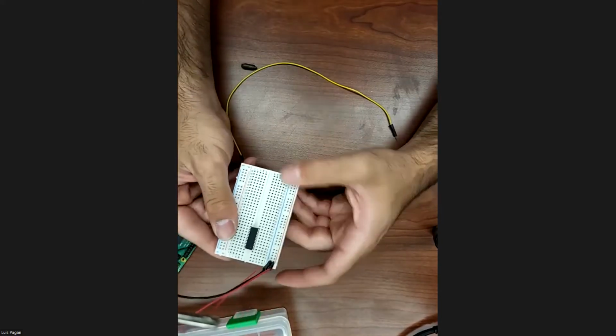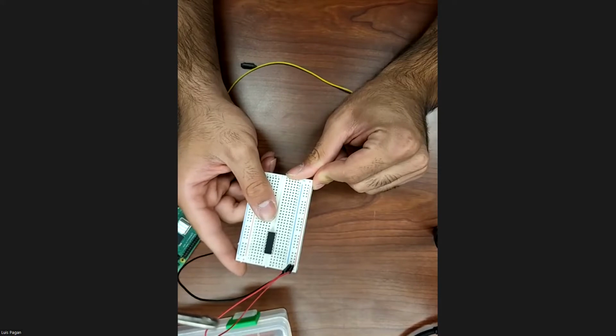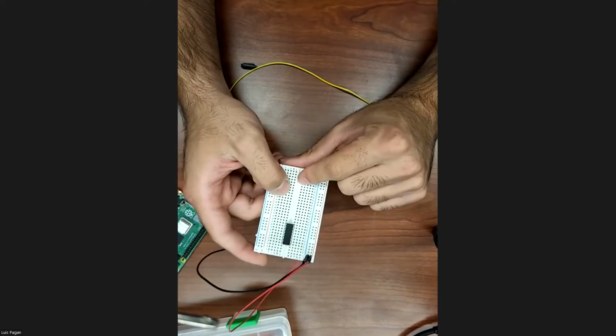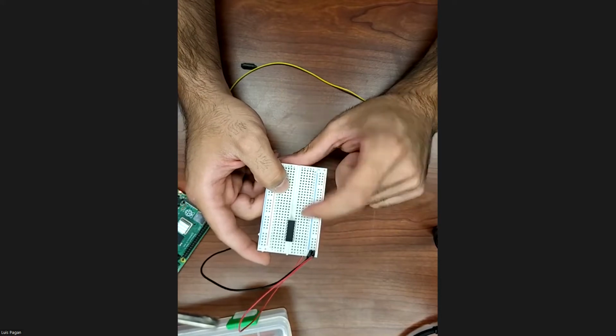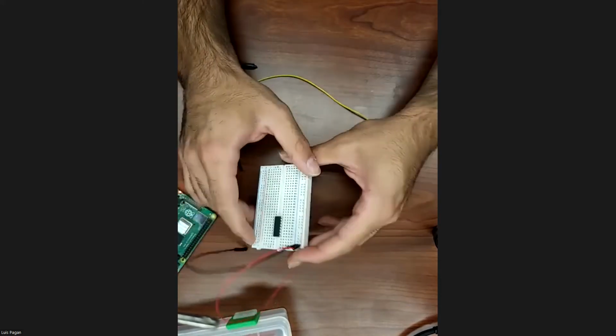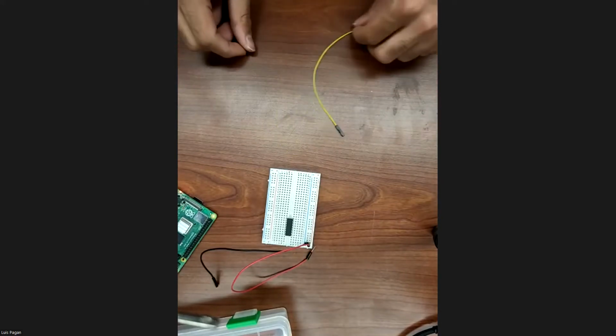So just to recap, the side rails are connected vertically, not horizontally, and the middle rails are connected horizontally, not vertically. Sorry, a lot of words. Yeah, so that's the basics of the breadboard.